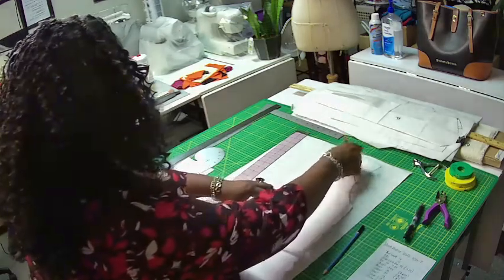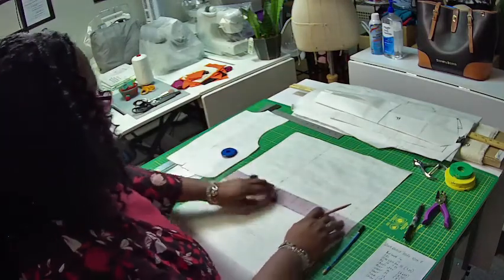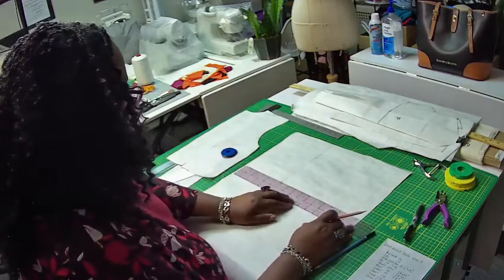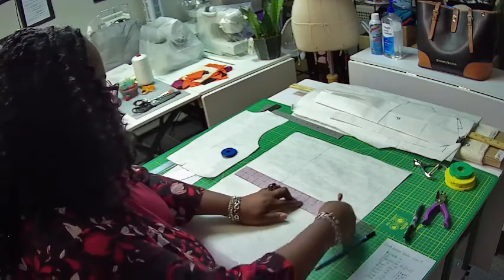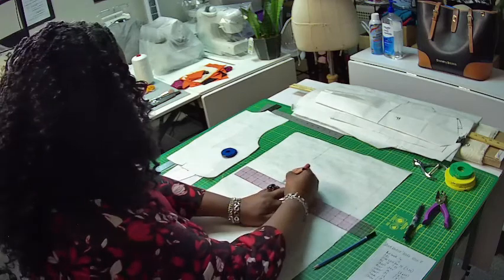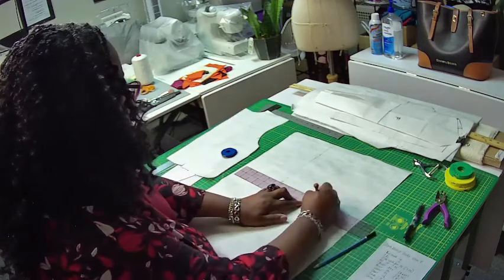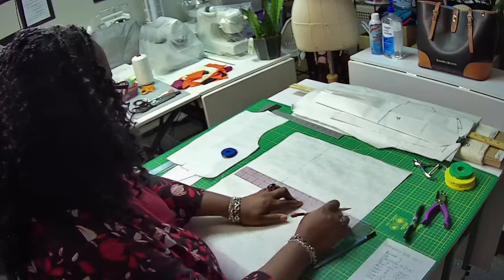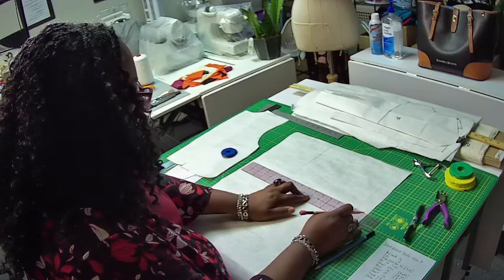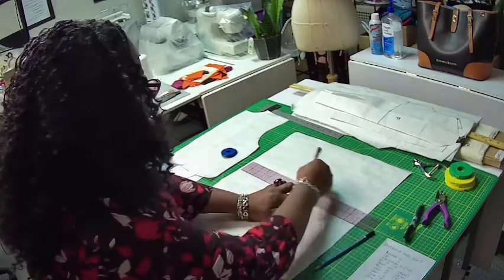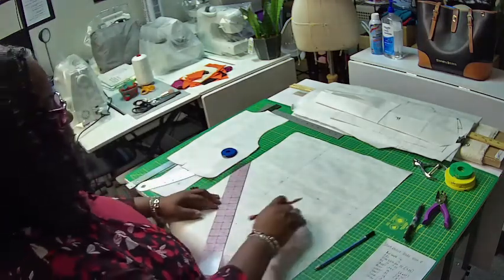Okay, so I'm just going to go ahead and draw those in. Again, you want to make sure your lines are as straight as possible. There we go, and I like to use this ruler to just line up against a straight line. So now I'm going to put BL here for back line, and then I'm going to come here and we'll put my other line there.